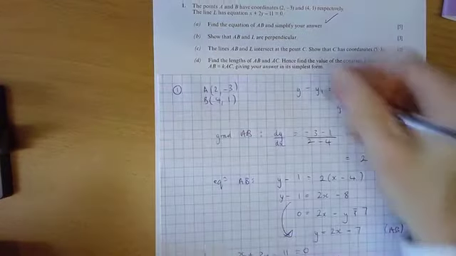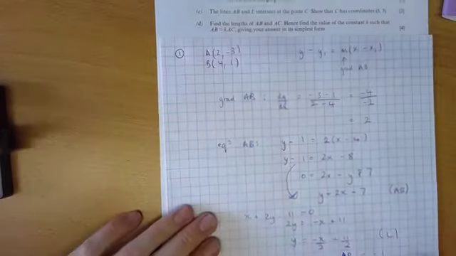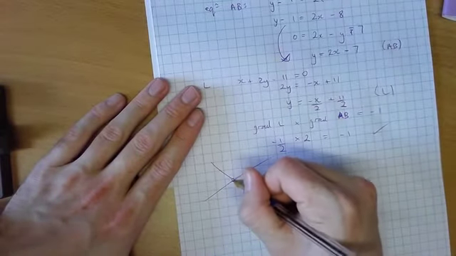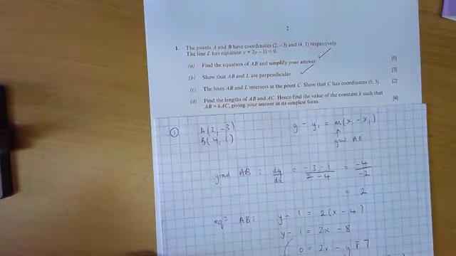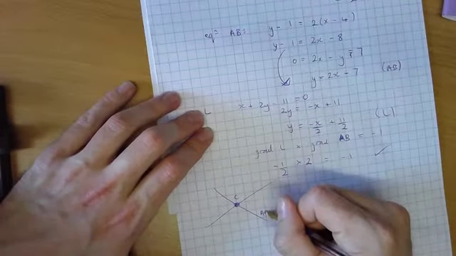Part C, it says the lines AB and L intersect at point C. So basically what's going on, AB is a line like that, L is a line like that, and where they cross we need to find, and that's what they're calling point C. So that's point C, that's AB, and that's L.